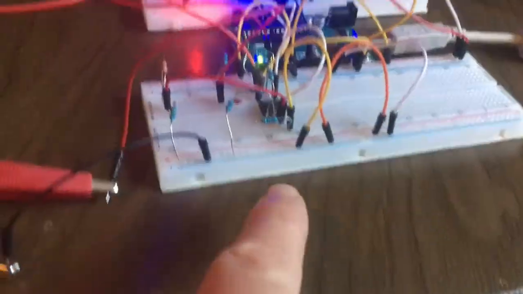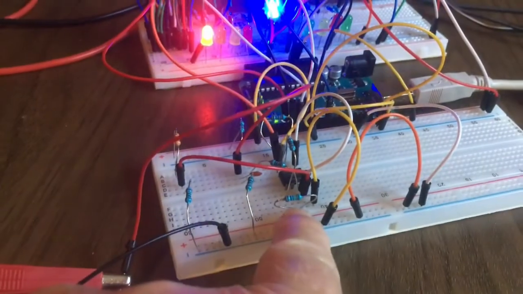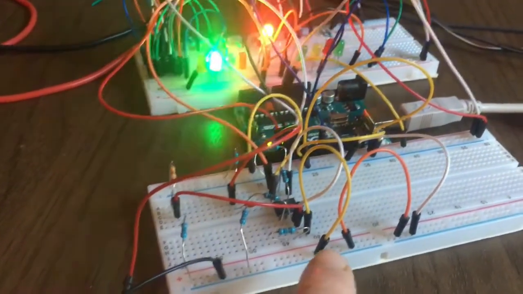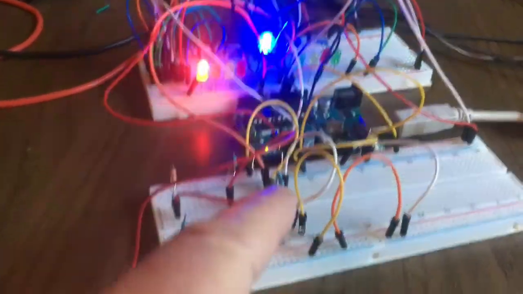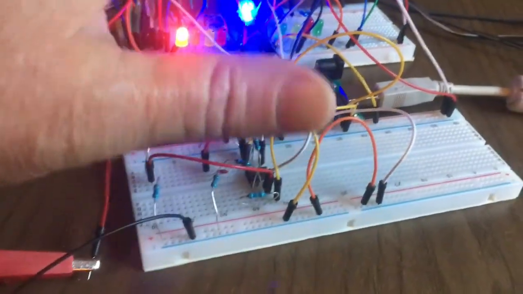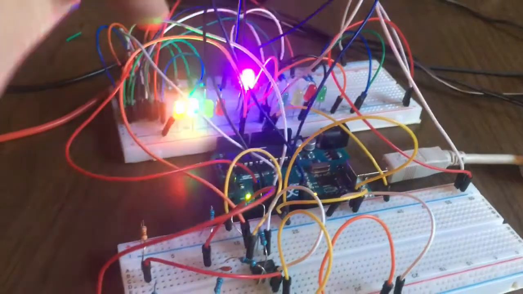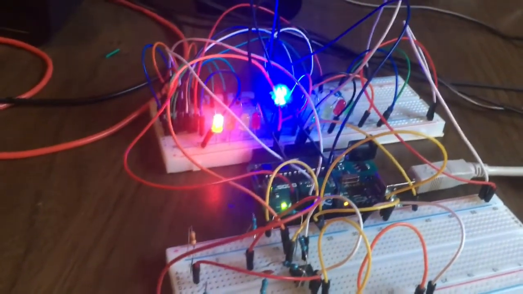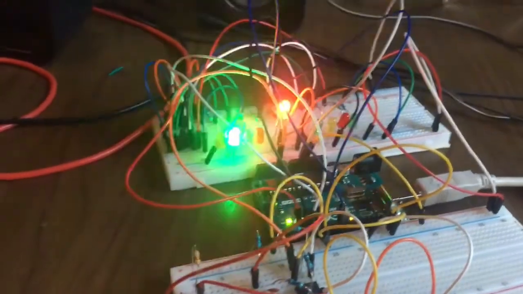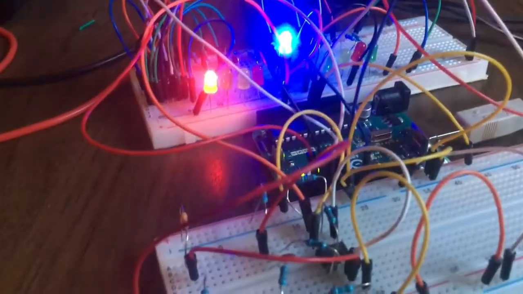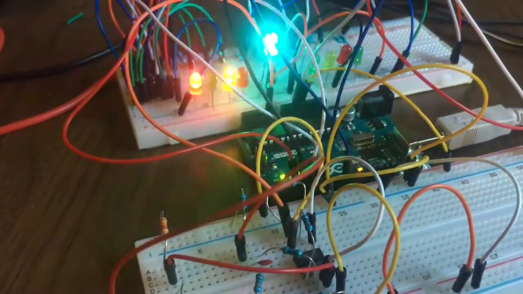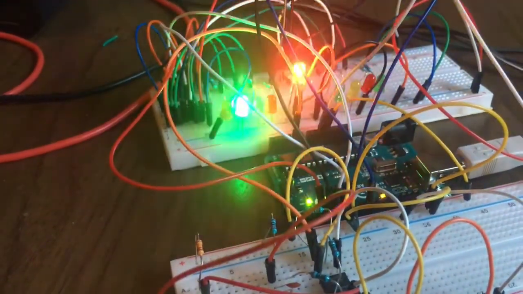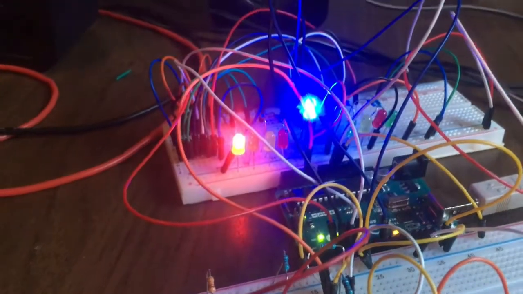We have an amplifier circuit here made with an amplifier chip, and then that amplified signal goes into A1 on the Arduino board, and we read that. We do perform some statistics on it, and we then output that to 8 different LEDs plus an RGB LED.